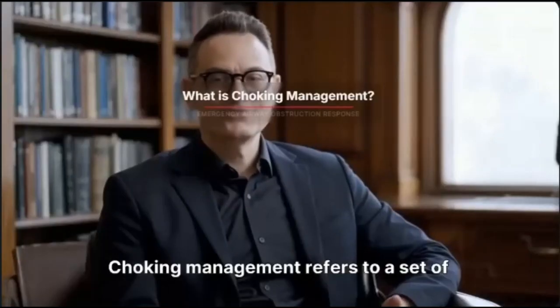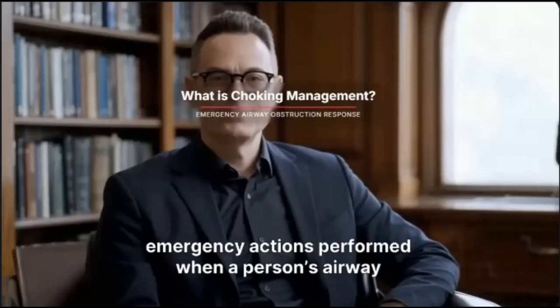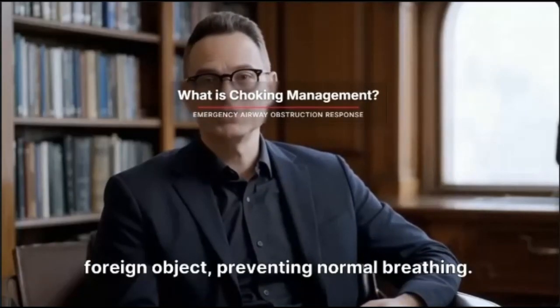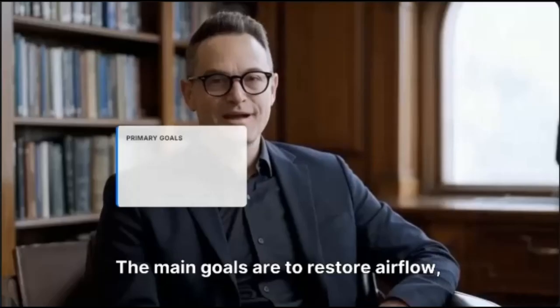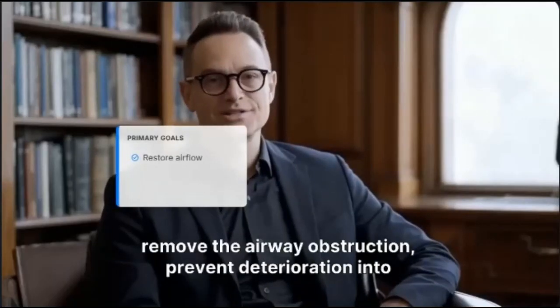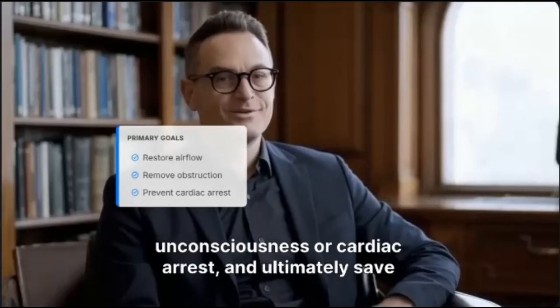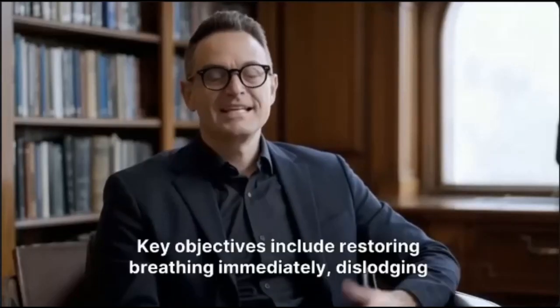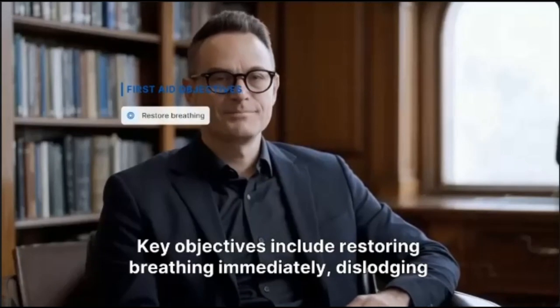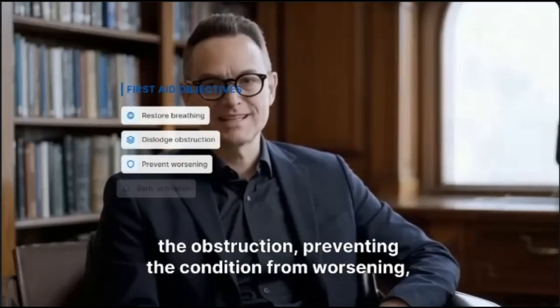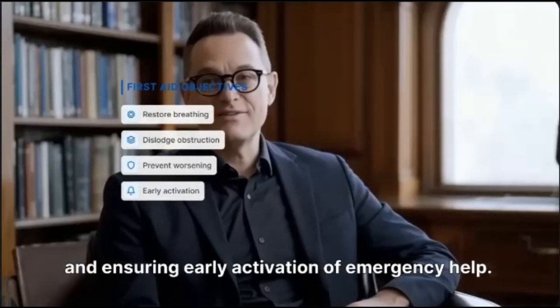Choking management refers to a set of emergency actions performed when a person's airway is partially or completely blocked by a foreign object, preventing normal breathing. The main goals are to restore airflow, remove the airway obstruction, prevent deterioration into unconsciousness or cardiac arrest, and ultimately save the person's life. Key objectives include restoring breathing immediately, dislodging the obstruction, preventing the condition from worsening, and ensuring early activation of emergency help.